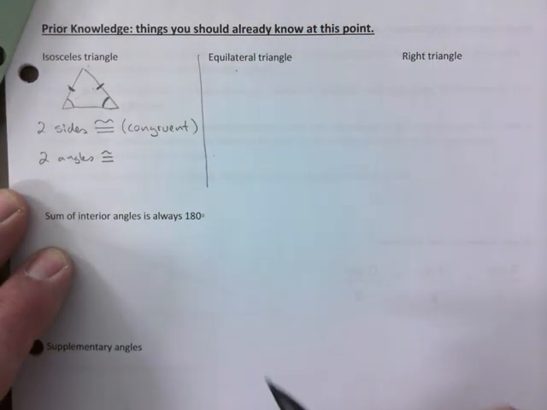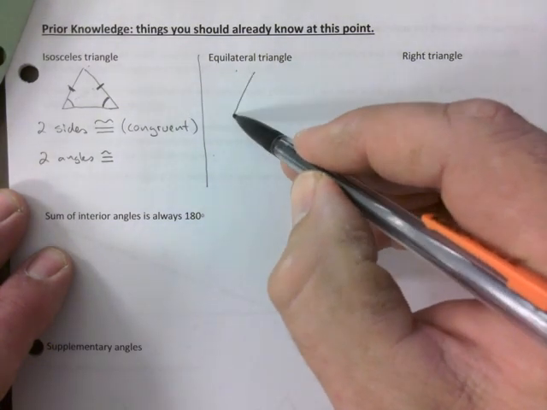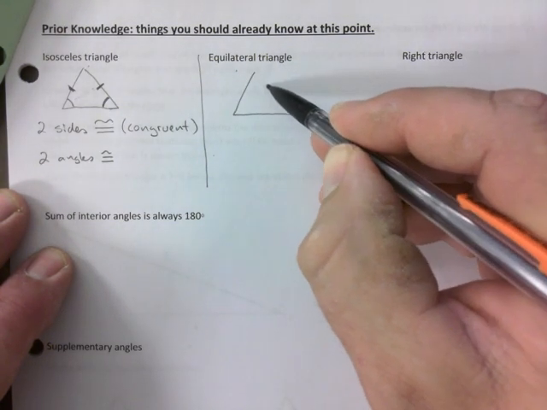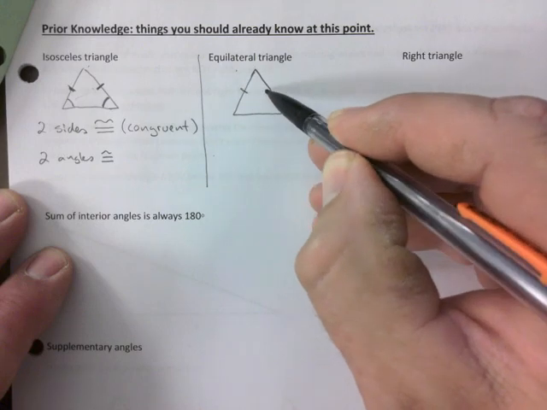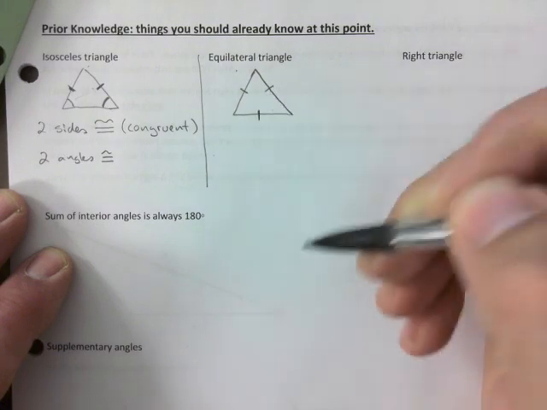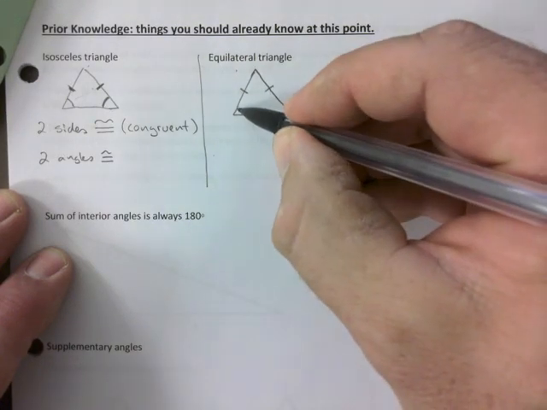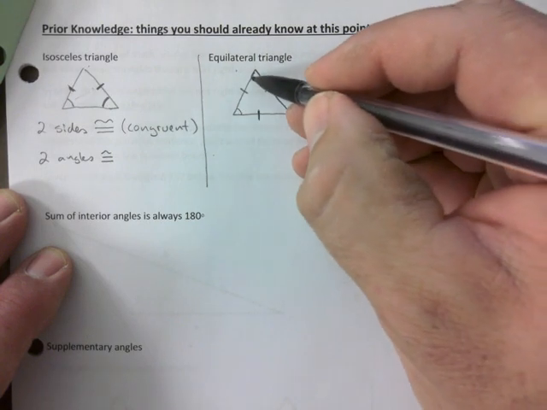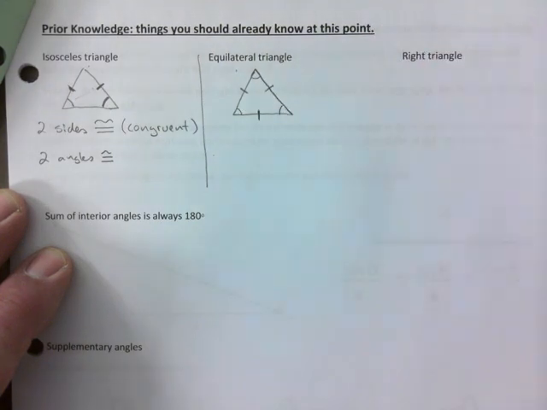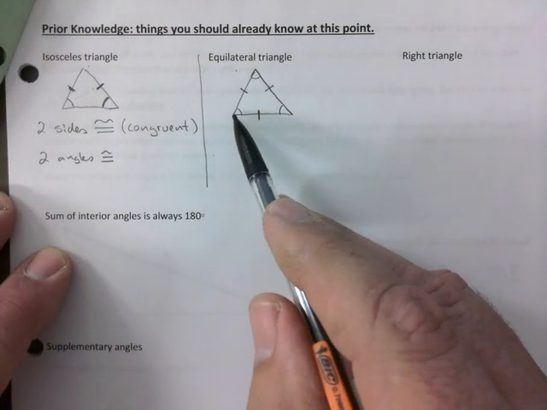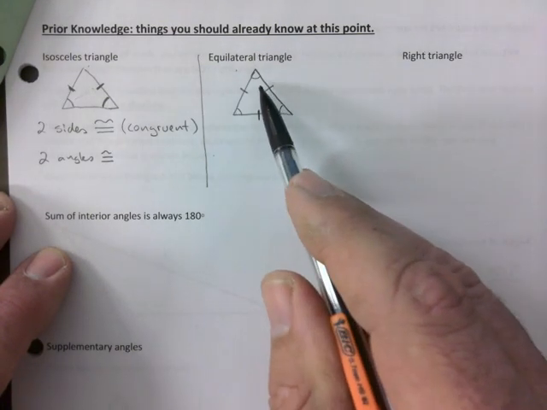Equilateral triangle. Equilateral means equal sides, right? So all 3 sides will be the same. Therefore, all 3 angles will be the same also. Okay, that's what the markings are actually standing for, all 3 sides.